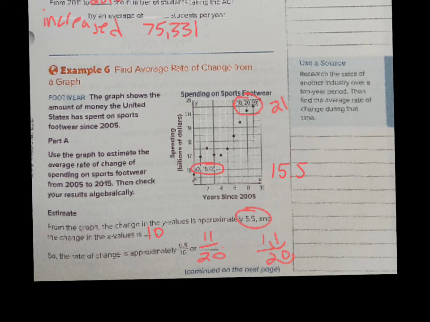Maybe we got to divide by 10, because we're going over 20 years here. So it's increasing by $11 billion because we're in billions of dollars over a 20-year period. Okay, so maybe we want it per year, so we'd have to divide that out.